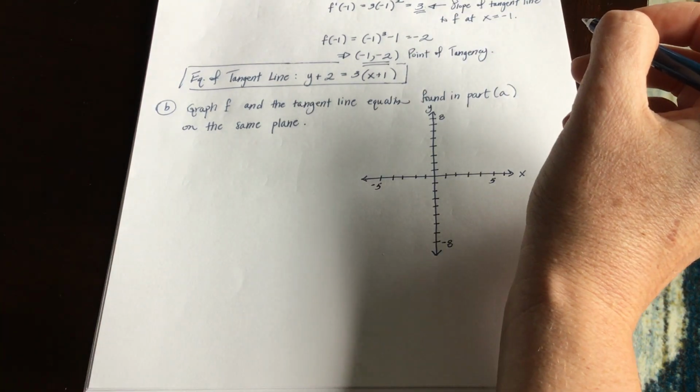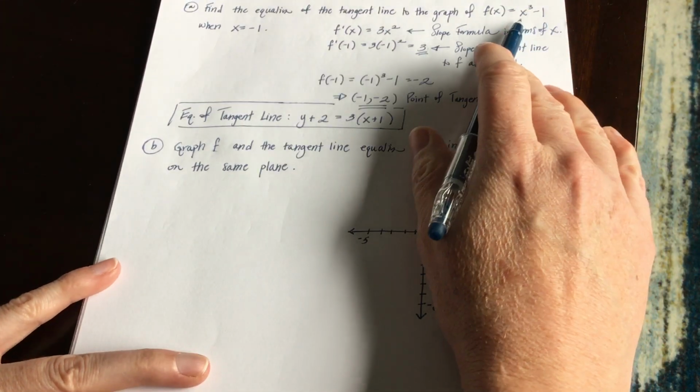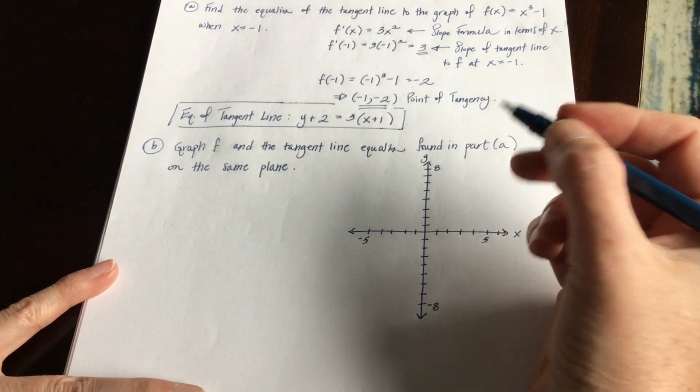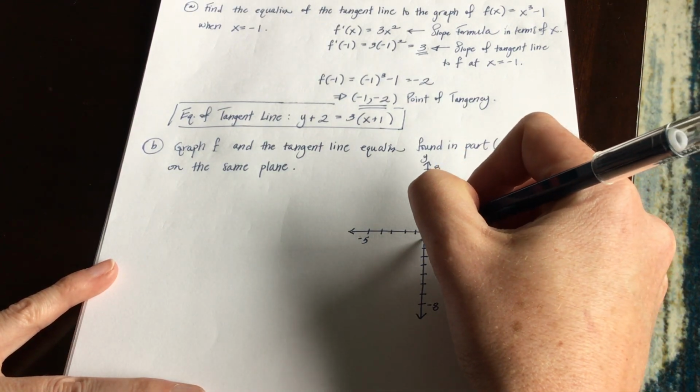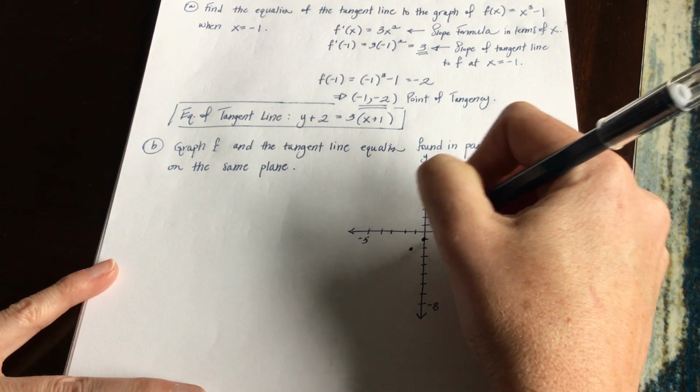All right, so let's graph the original function, x cubed minus 1. You could t-table it in your head, plugging in 0, 1, negative 1 type stuff. Or if you know what a cubic looks like and you just want to shift it down 1, that works too. Either way.